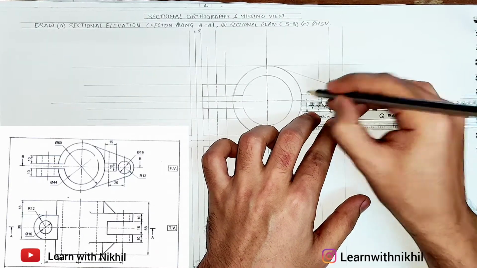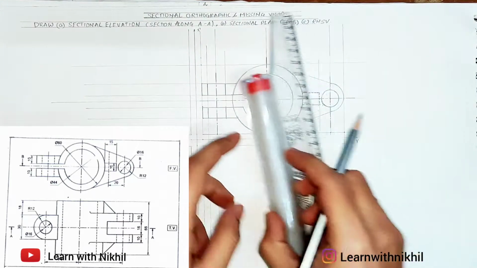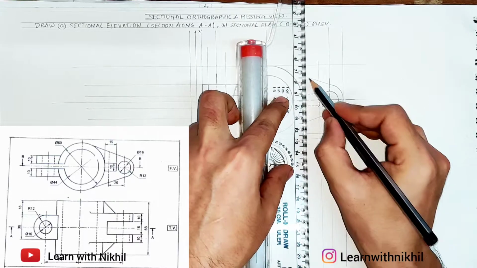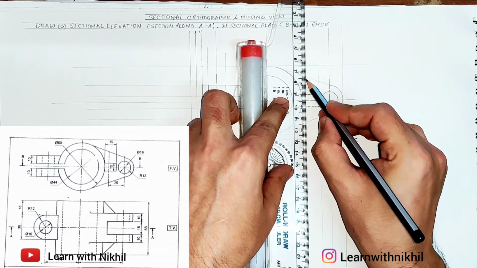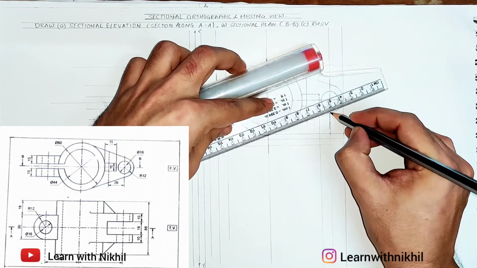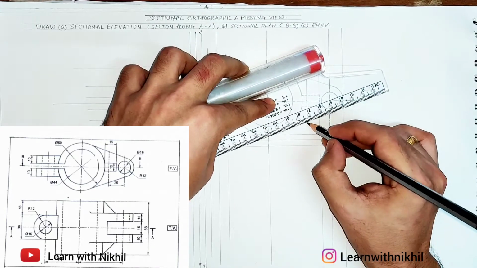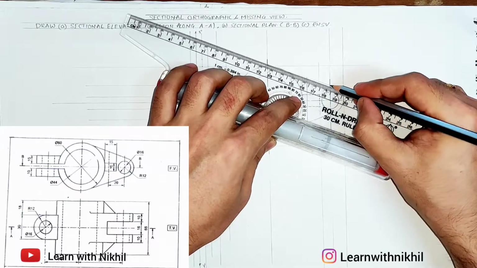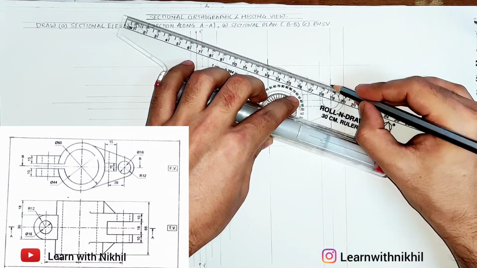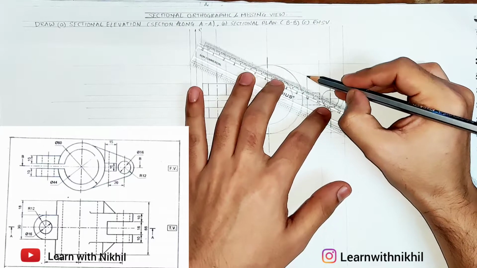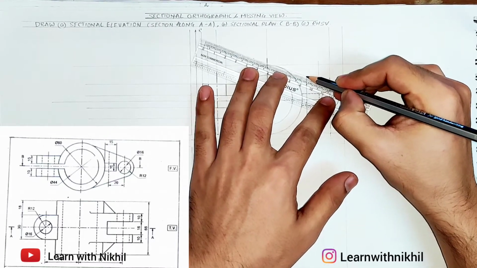Now this is the inner cut, its dimension given from the center, it is 20 millimeter. So we have marked a point 20 millimeter from the center. I'll draw this part dark, as this will be visible right now. In the question it is given dotted, but after the section this part will be visible, so I am drawing it dark. So after the section, this all part is visible. Draw this dark too.